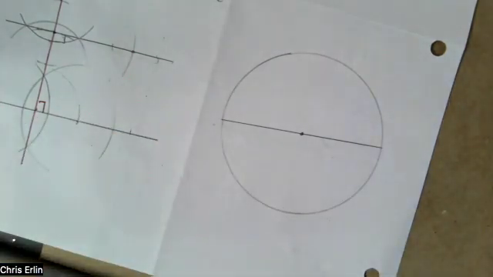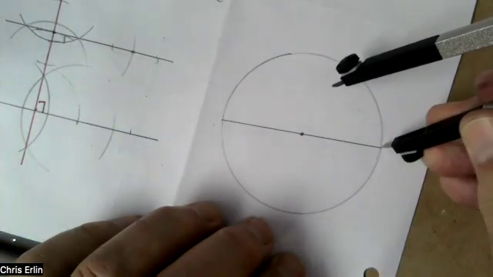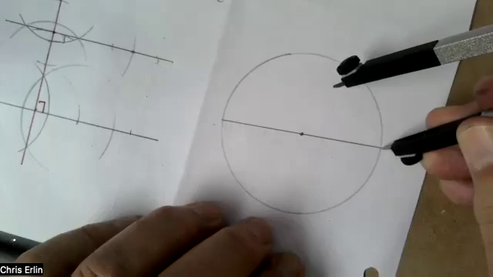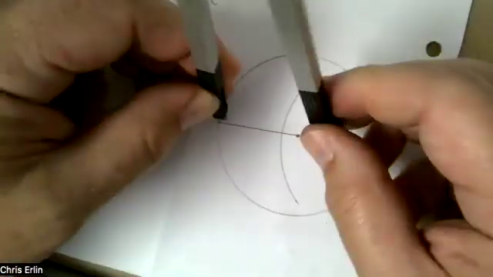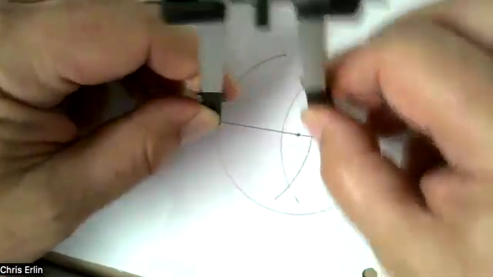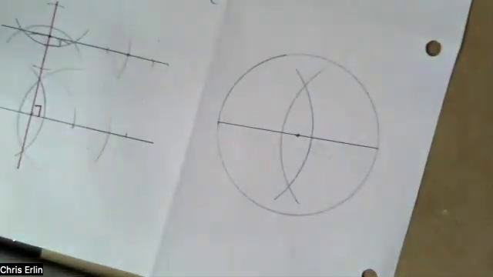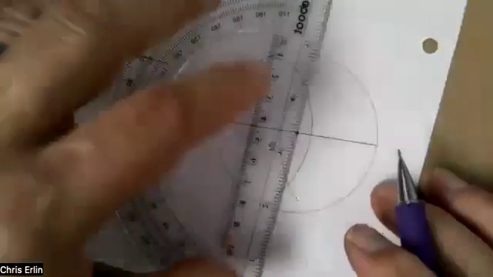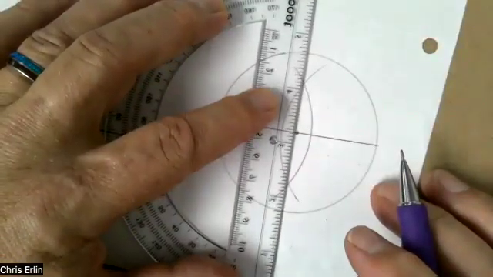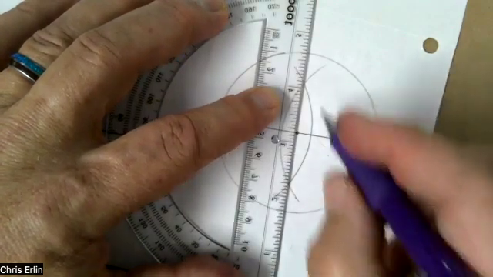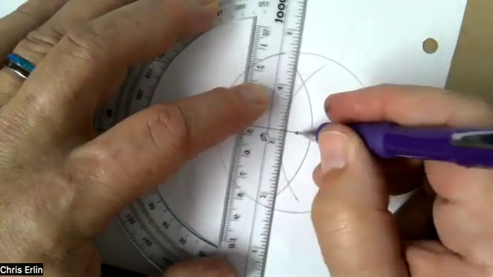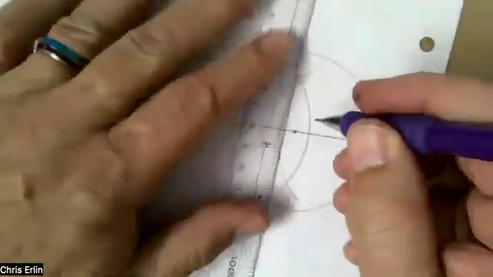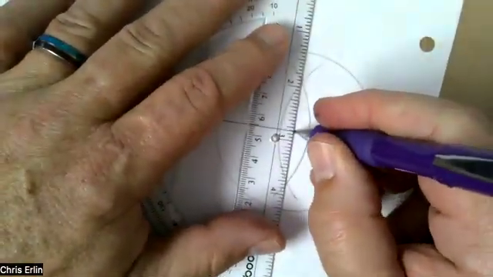If I now come back and from this edge, the end point of the diameter, go more than halfway, and from the other end point of the diameter, go more than halfway, I'm going to produce a perpendicular line through the center.